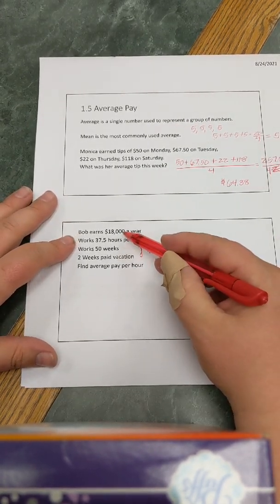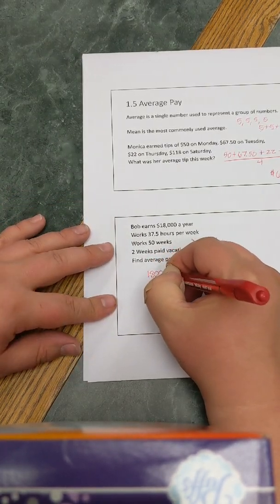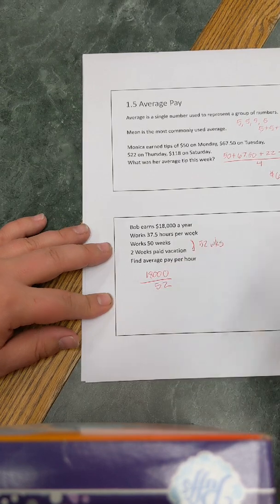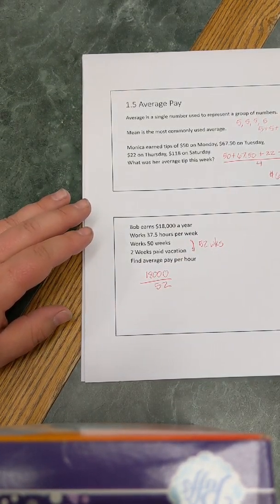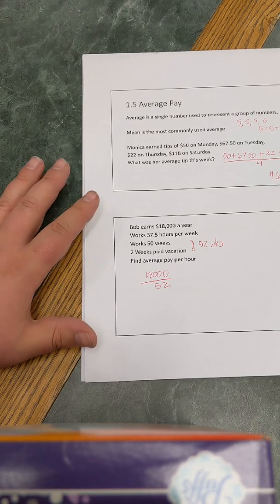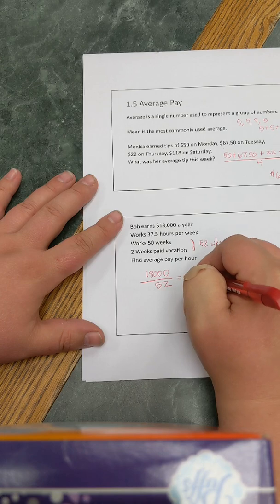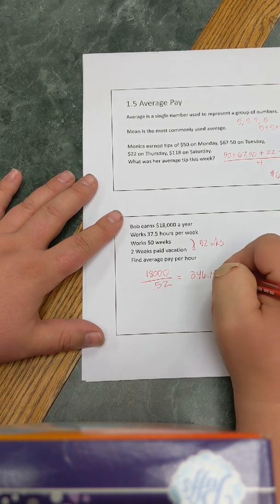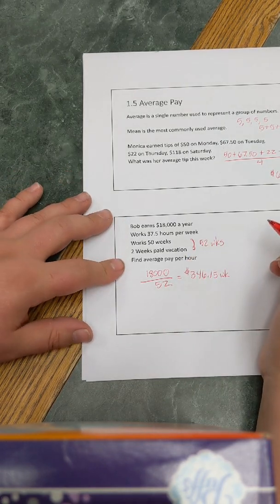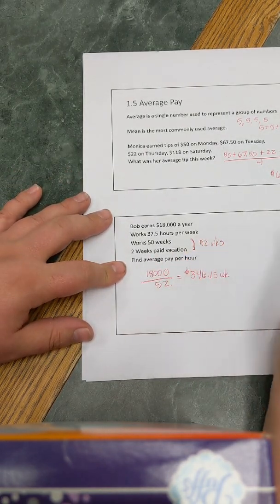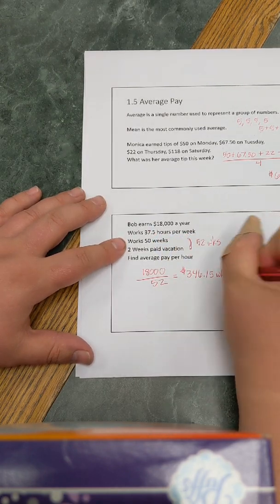So he makes $18,000 a year. If we do 18,000 divided by 52, that is $346.15 per week. Then it's wanting hourly, and it says he works 37.5 hours.